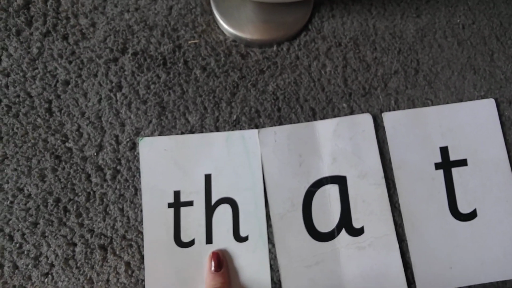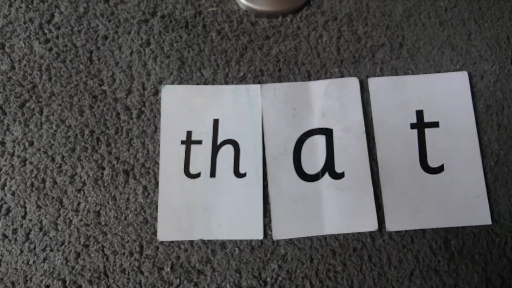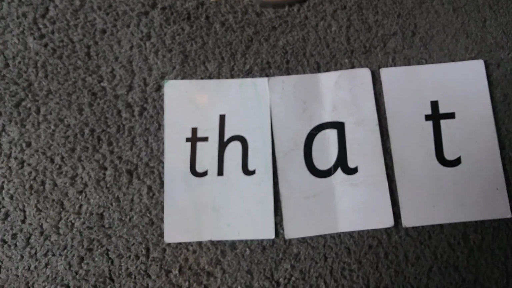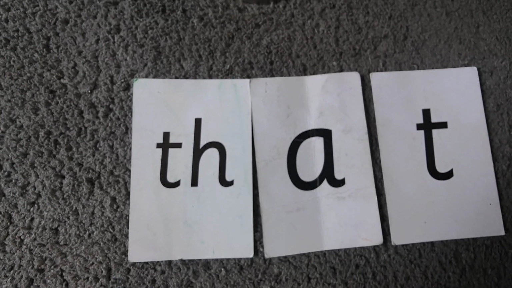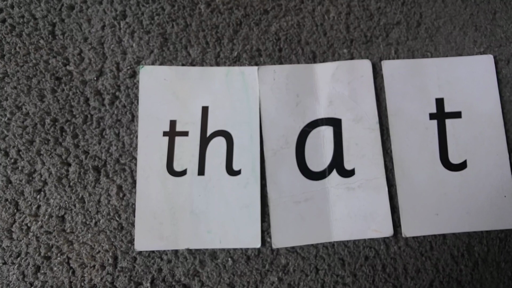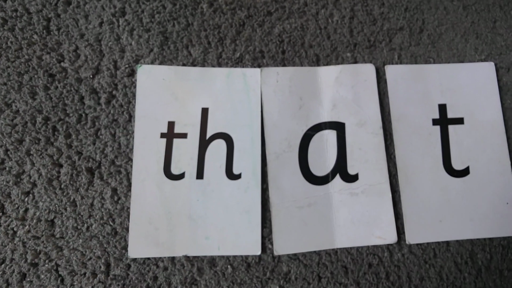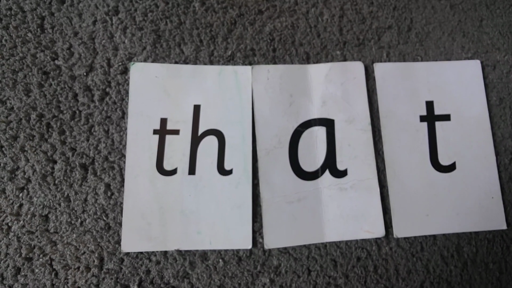And we would remember, and by doing that, before we read the word, it will prompt and remind them to say the correct sound. Otherwise, they might be tempted to just use their previous learning and to say t-h. And if they do that, they cannot read this word.